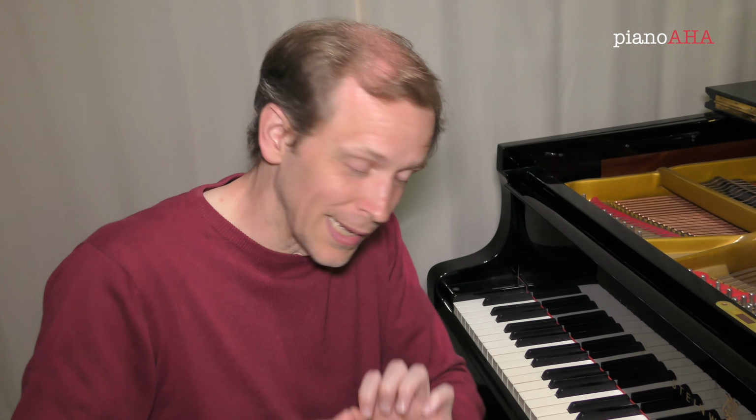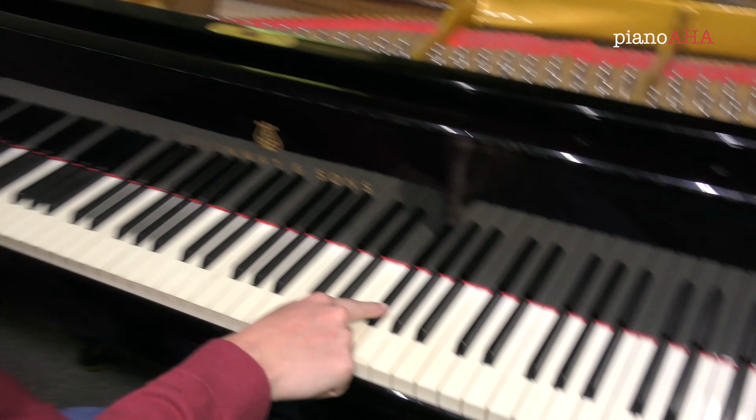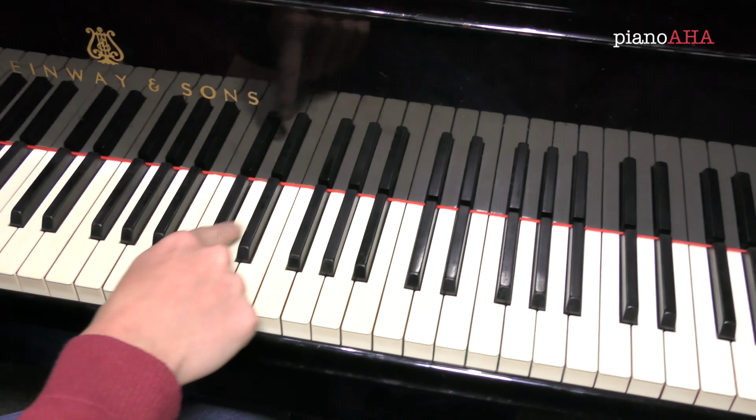So don't make the mistake of thinking, oh, I know where the half tones are. These are the half tones here, and then these must be the whole tones. Right? These are not the whole tones and the half tones. This is just the distance between two keys.